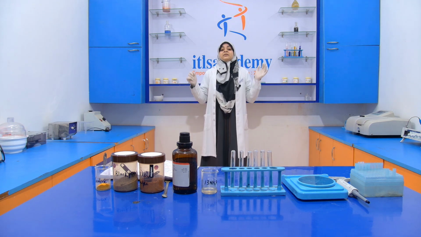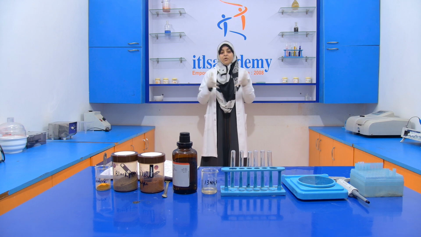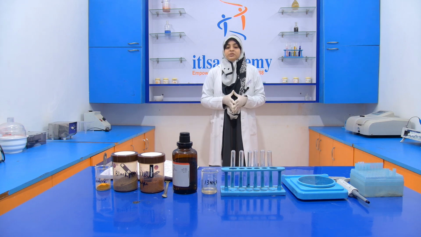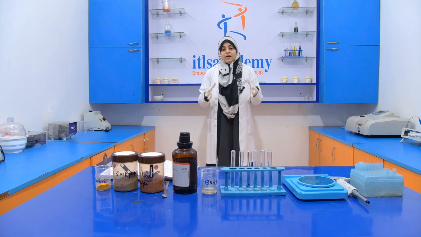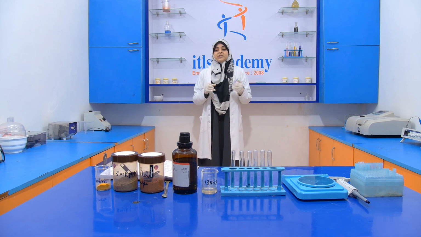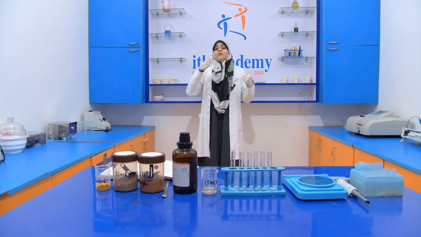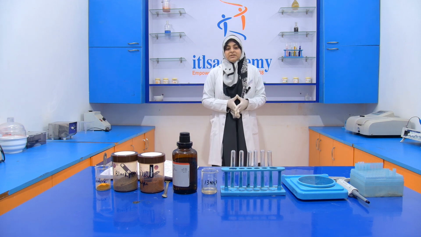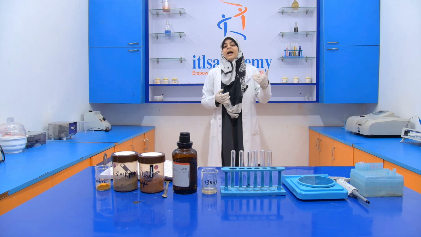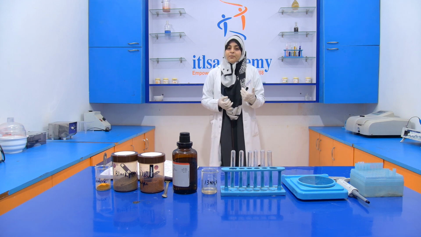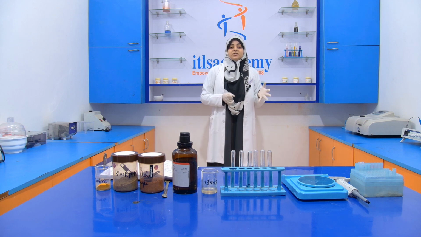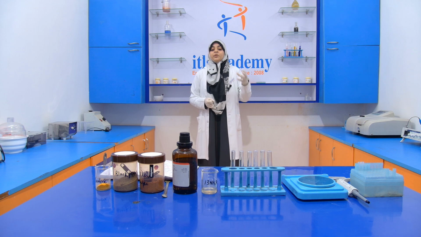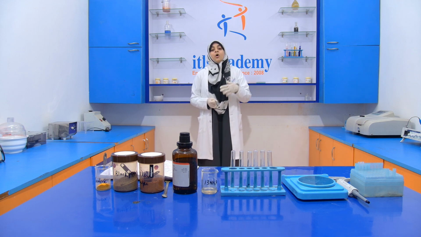Many artificial colors are prohibited, we can't use them, and the level of artificial color we can use for a given amount of food product is also decided by the FSSAI. If we use beyond that limit, then it comes under an illegal process. So that's why it is very important to detect whether our food contains any added color or not.